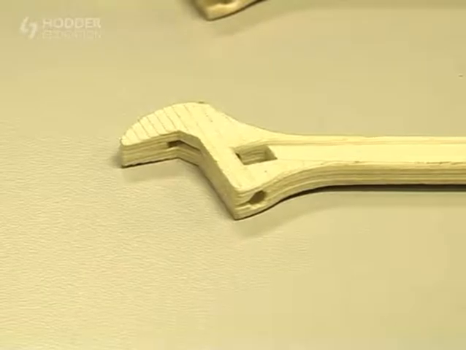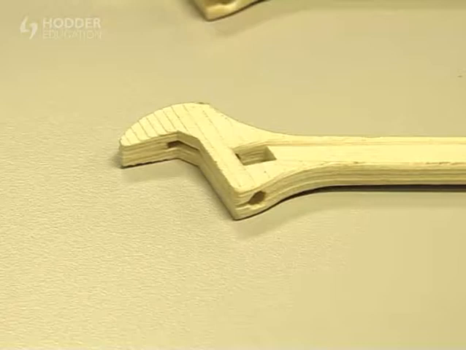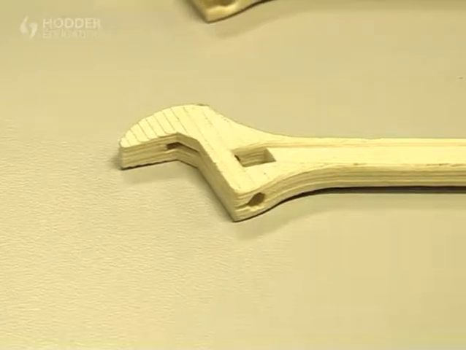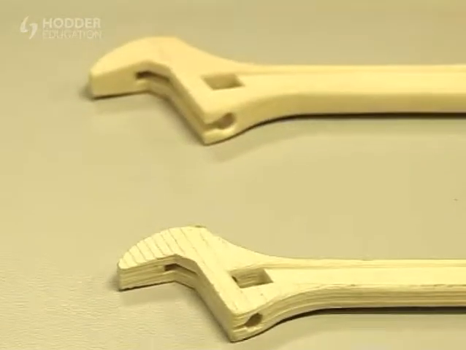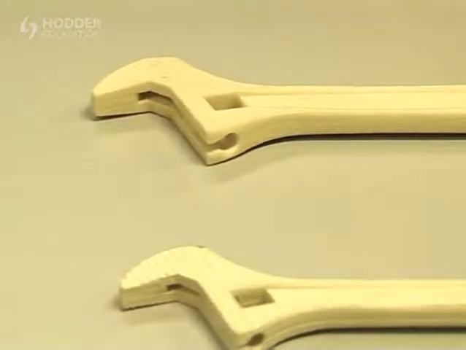So you can see that the first spanner there shows the principle of rapid prototyping, where we've built the object up by just layering thin layers of card together. It's a reasonably coarse finish, but you can see the one behind, that's been produced on an industrial rapid prototyping machine, is much finer. We've used much finer layers to build it up, but very much the principle is the same in both.